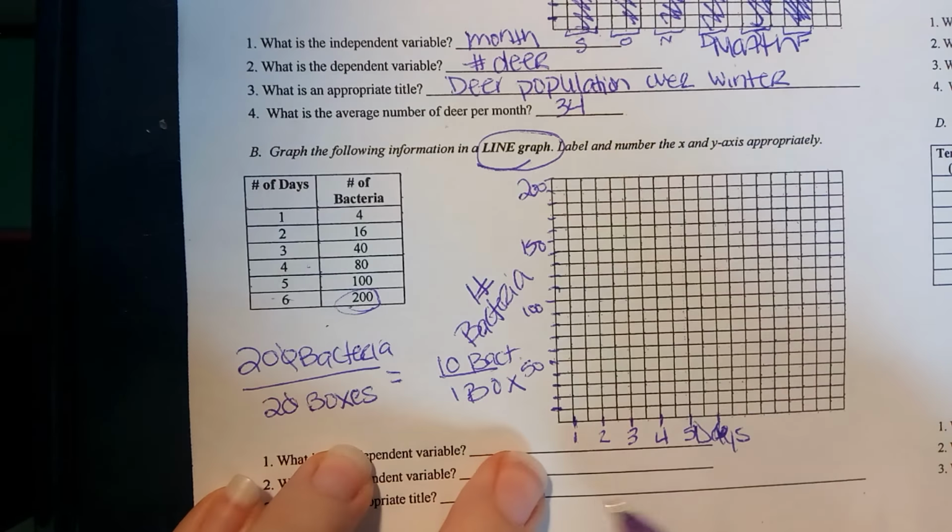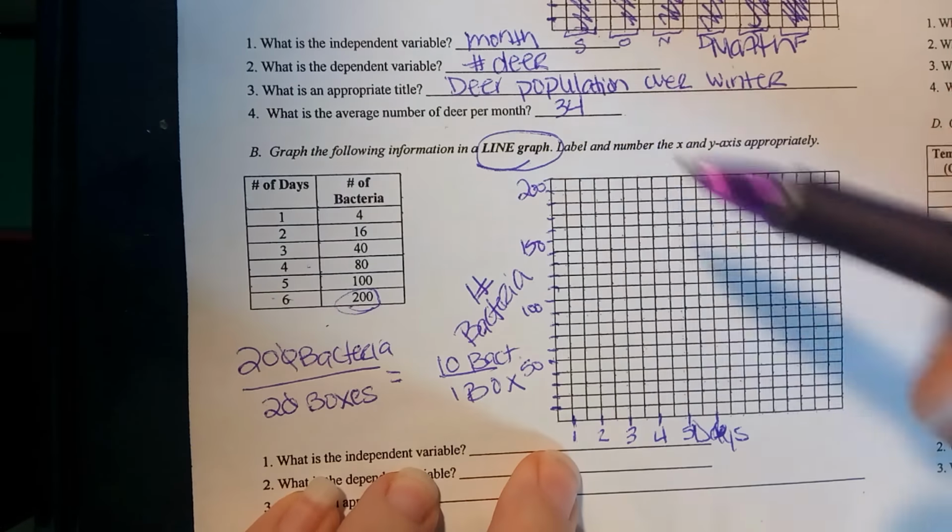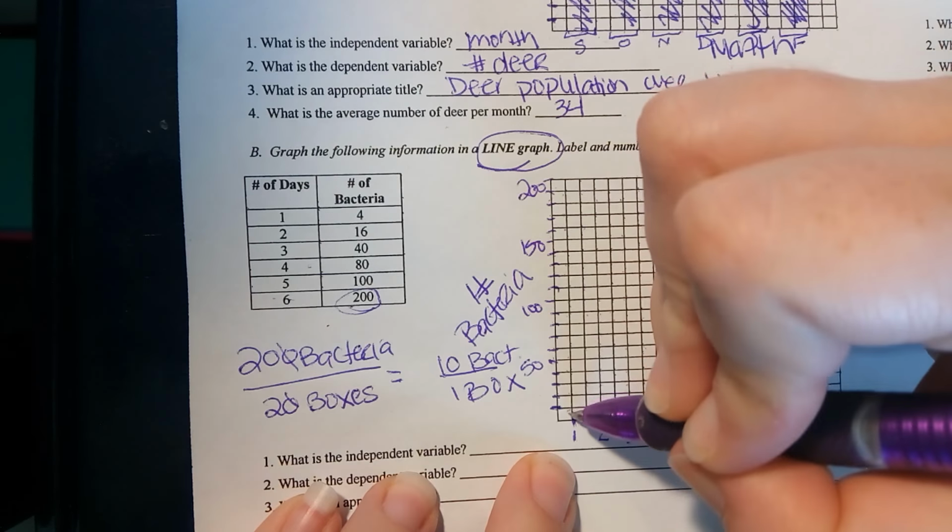Alright, so now, this is a line graph, so you're just going to plot your points.